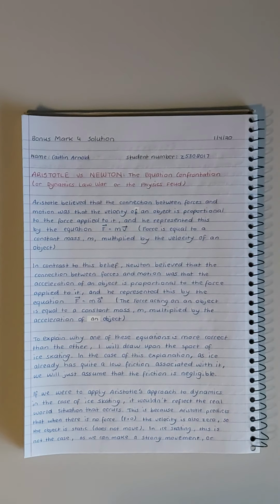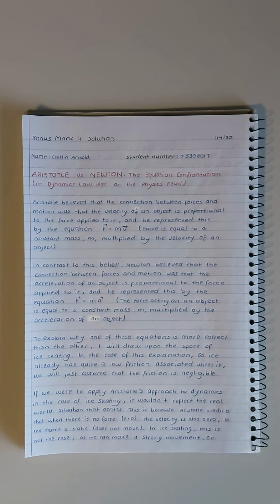In contrast to this, Newton believed that the connection between forces and motion was that the acceleration of an object is proportional to the force applied to it. And when I say proportional, I mean as one increases, the other one increases, and as one decreases, the other one also decreases. And so Newton represented this connection by the equation F equals m times a. So this is pretty much the force acting on an object is equal to a constant mass, m, multiplied by the acceleration of an object.